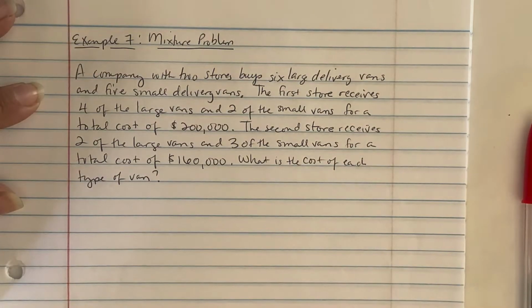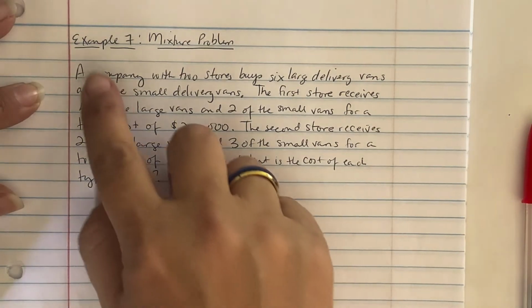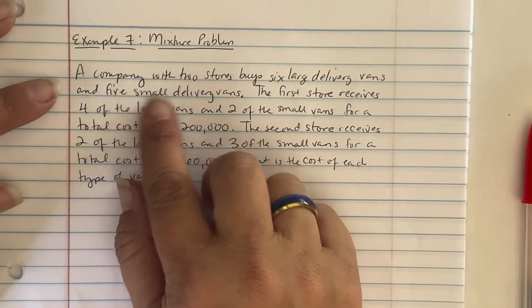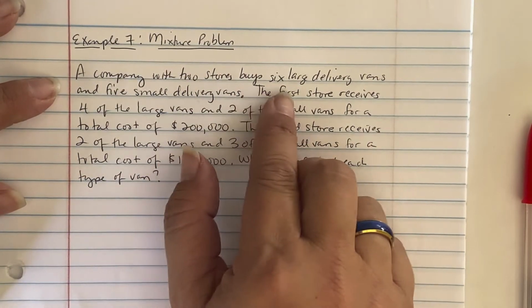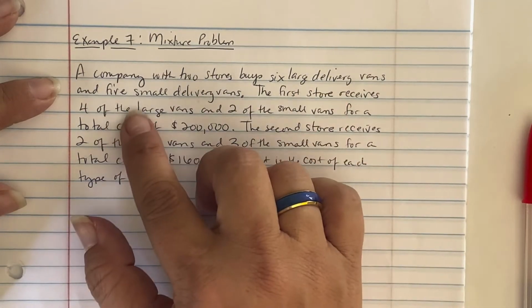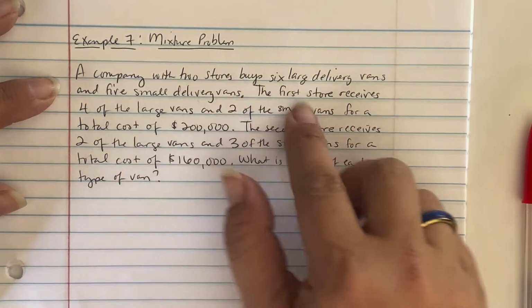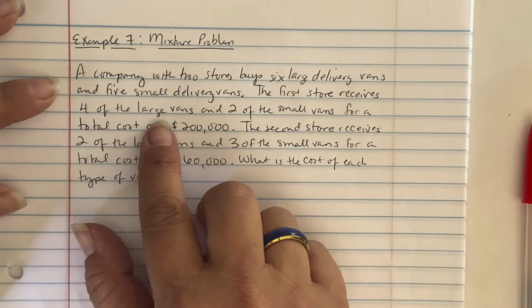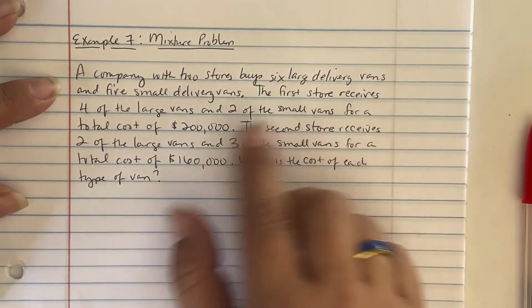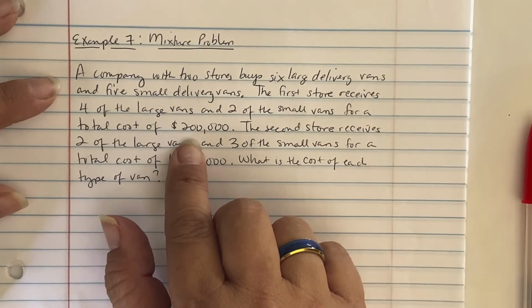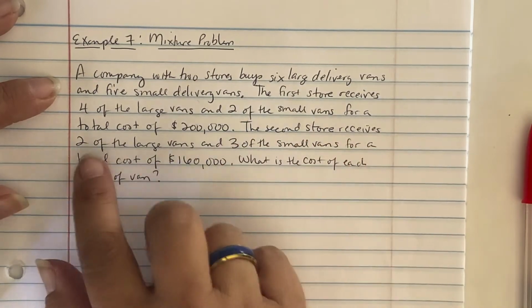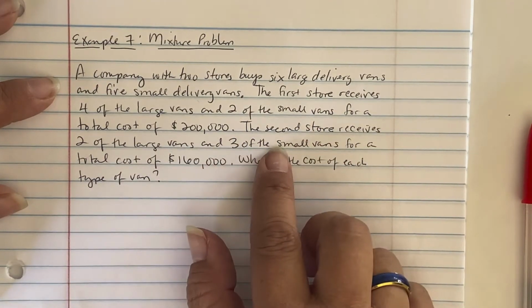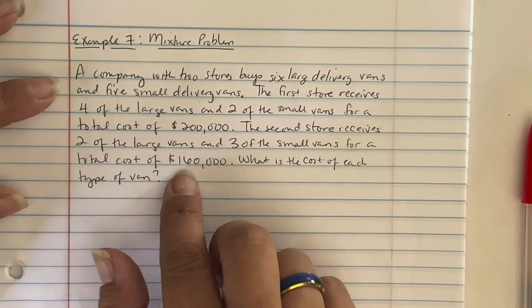Okay, example 7, a mixture problem. It says a company with 2 stores buys 6 large delivery vans and 5 small delivery vans. The first store receives 4 of the large vans and 2 of the small vans for a total cost of $200,000. The second store receives 2 of the large vans and 3 of the small vans for a total cost of $160,000. What is the cost of each type of van?